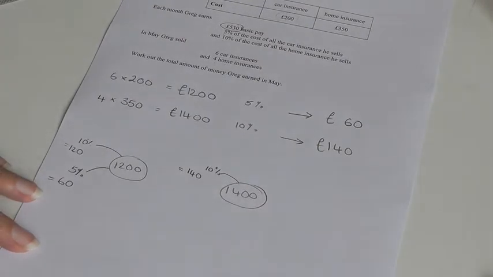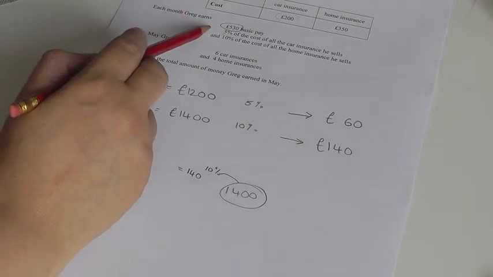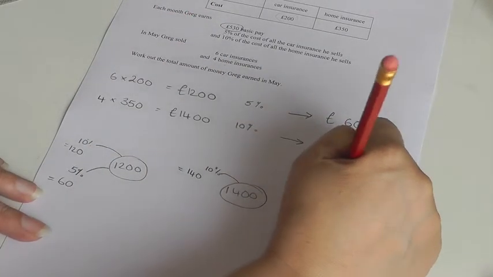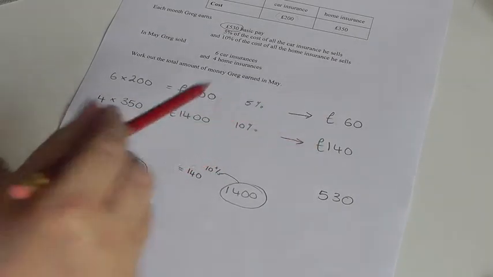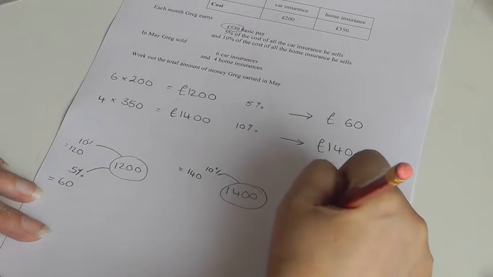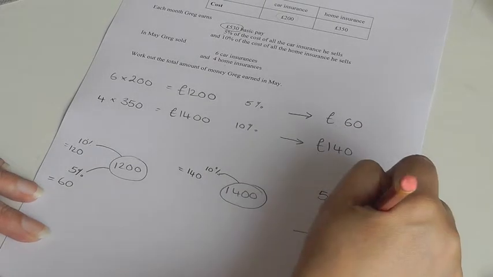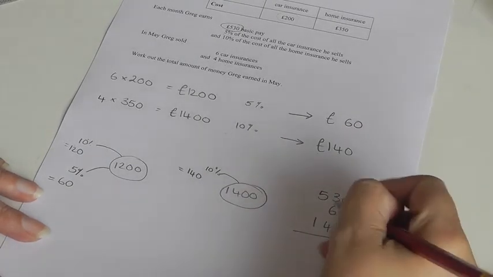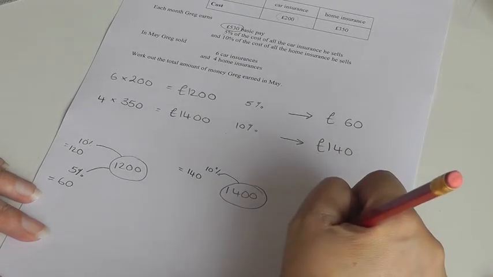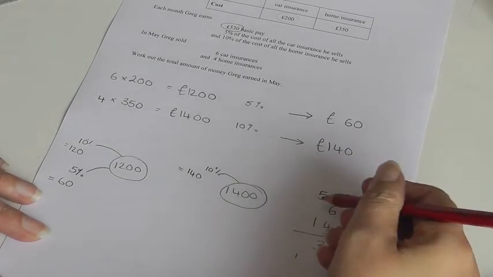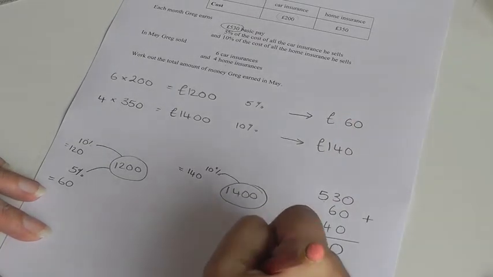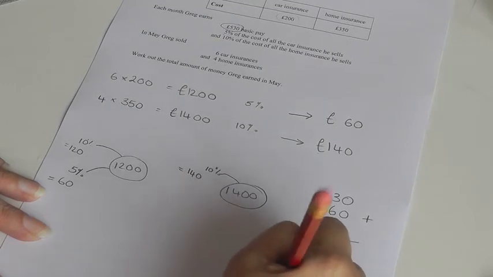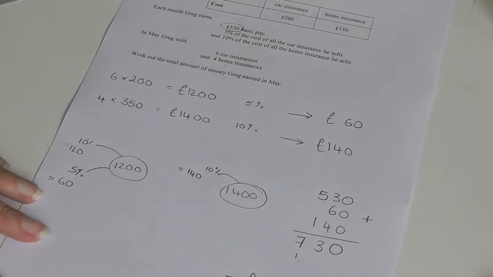Now we need to add up the total amount of pay he's going to get. We know he gets 530 as a basic amount, and this is the money he's going to get as a result of the insurance he's sold. So 60 and 140. If I add these up, 3 plus 6 plus 4 is 13, and 5 plus 1 plus the 1 I've carried is 7. So Greg earns £730 in May.